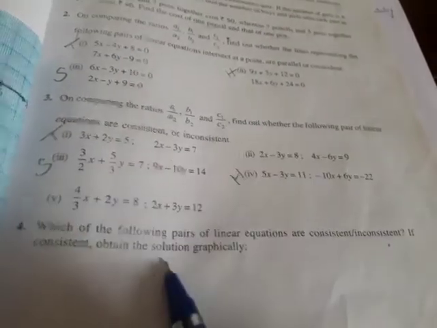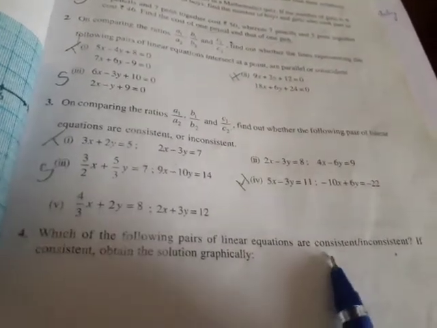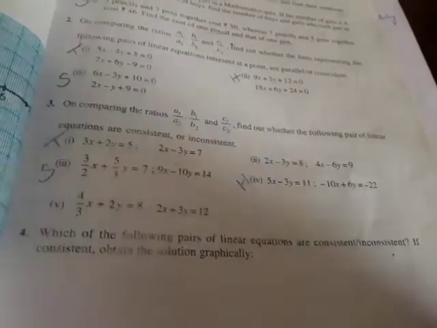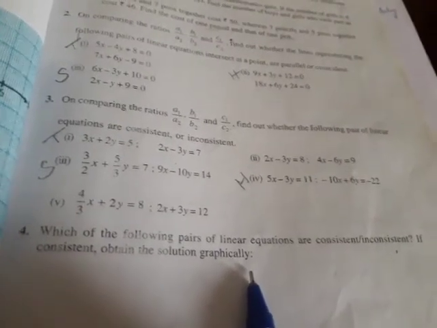Fourth question, if you see, which of the following pairs of linear equations are consistent or inconsistent? If consistent, obtain the solution graphically. First they asked you to check whether it is consistent or inconsistent, and then they asked you to obtain the solution graphically. So we have to solve it. We should not stop by saying whether it is consistent or inconsistent.